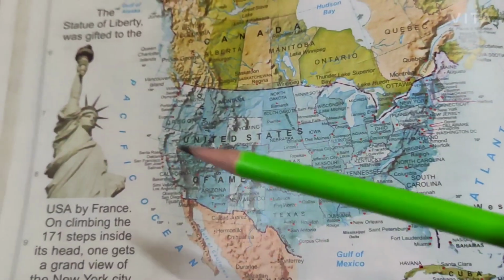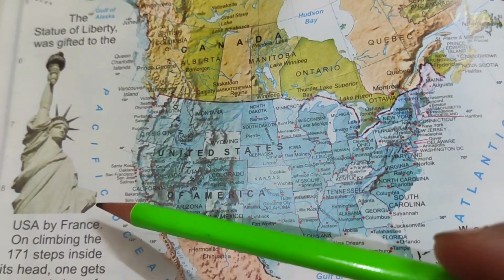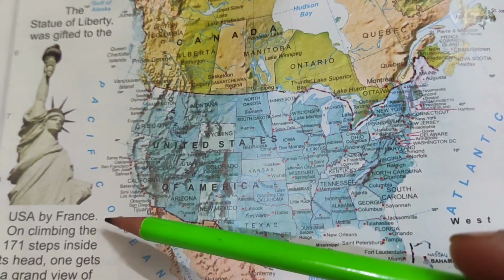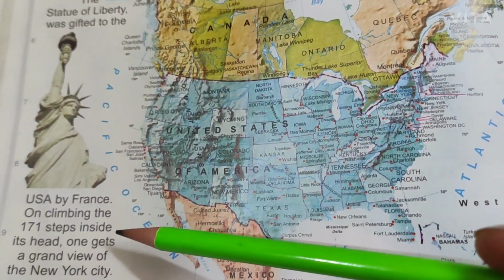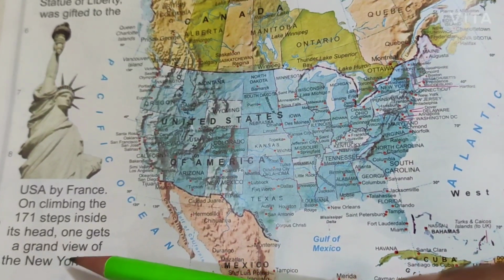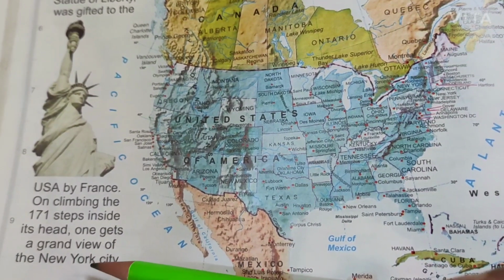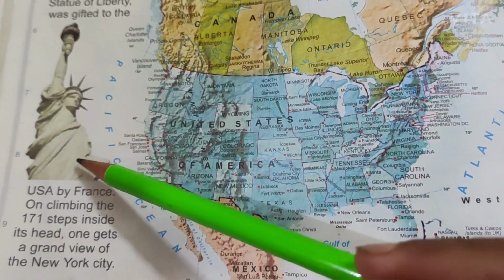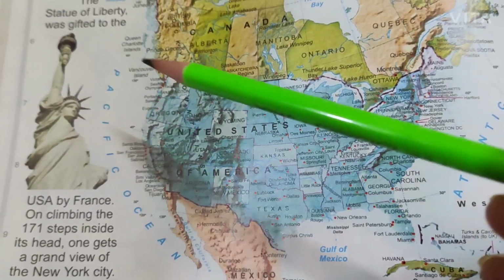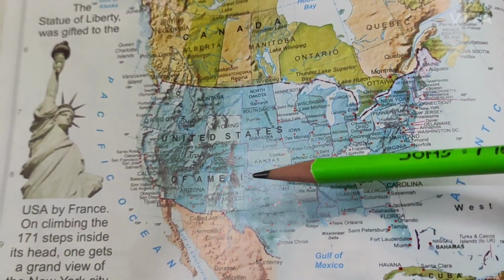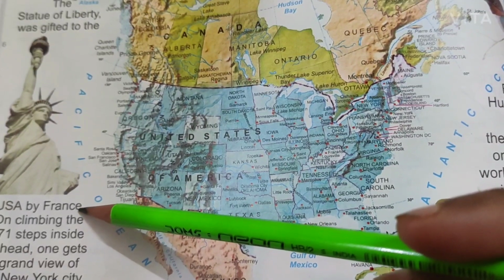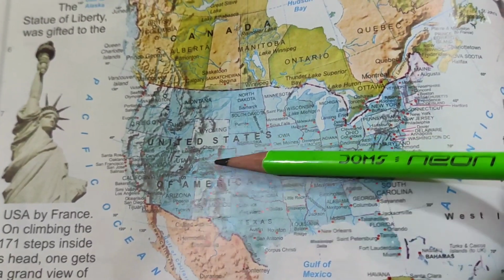And you know, the Statue of Liberty was gifted to the USA by France. On climbing the 171 steps inside its head, one gets a grand view of New York City. It has 171 steps inside, and from its head the full New York City looks awesome, and it was gifted by France. France is in Europe, not in America.